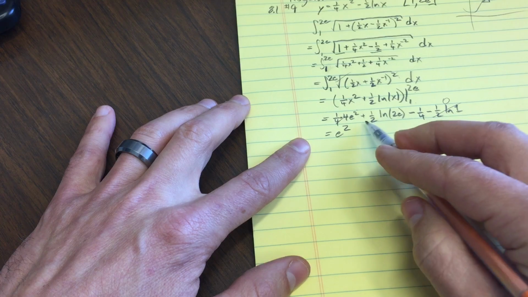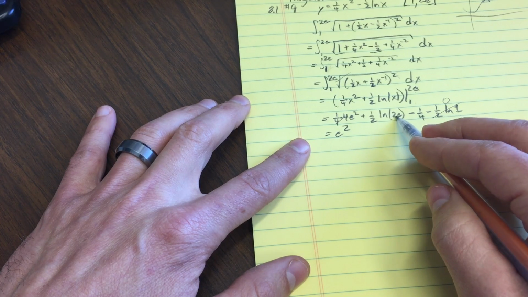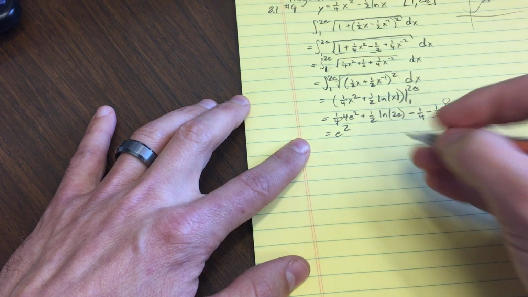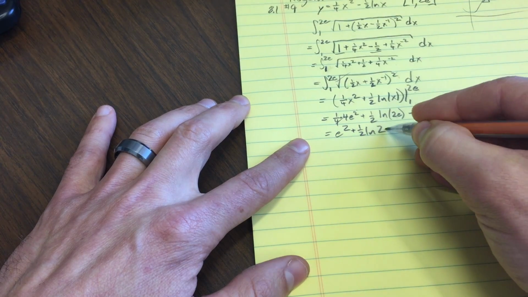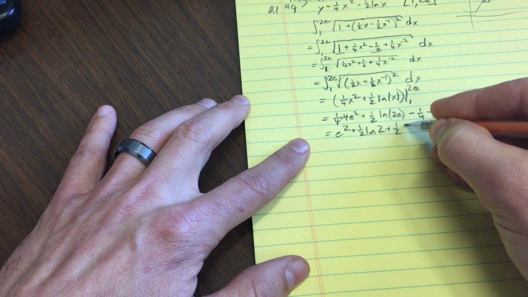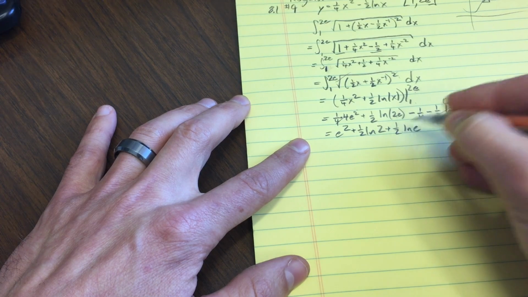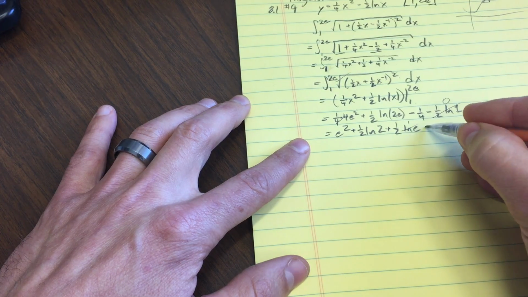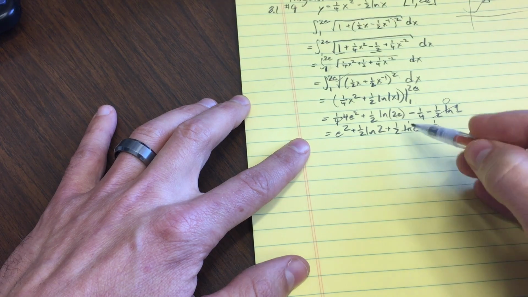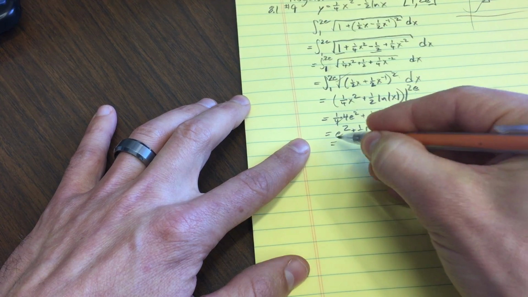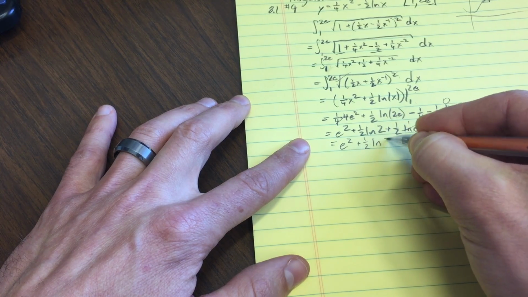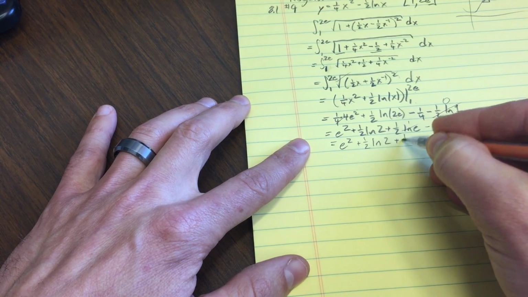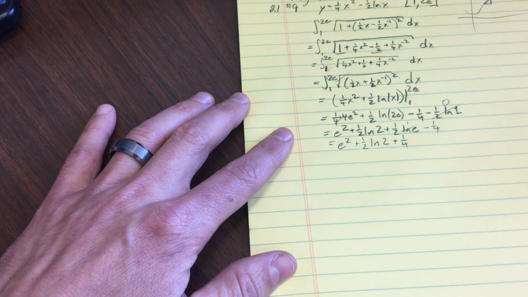If you wanted to, you could probably leave it here, but this actually separates using the log properties. We get 1/2 natural log of 2 plus 1/2 natural log of e. Now, natural log of e, of course, is 1, minus 1/4. So I have a half minus 1/4. So probably the simplest form is e squared plus 1/2 natural log of 2 plus 1/4. There you have it.